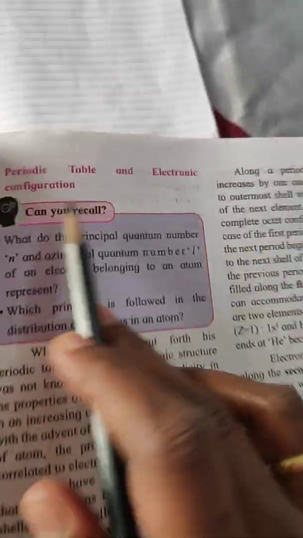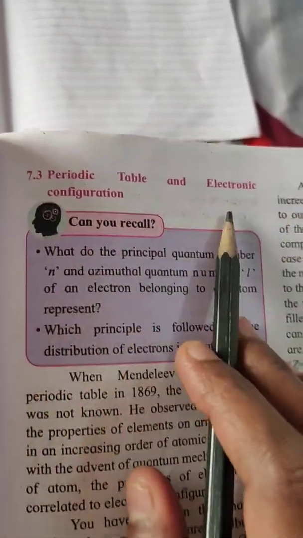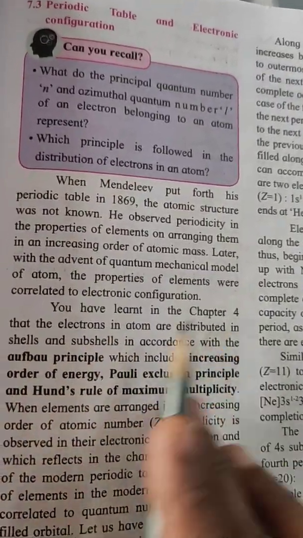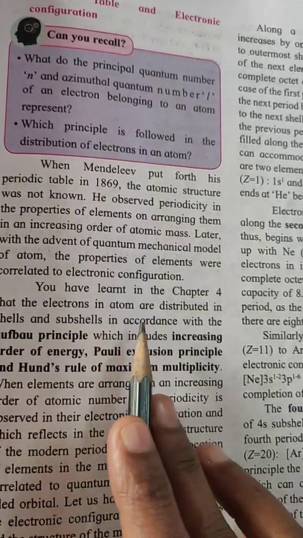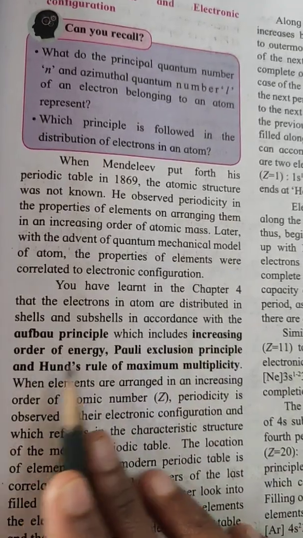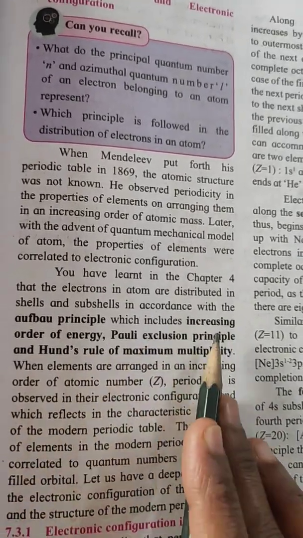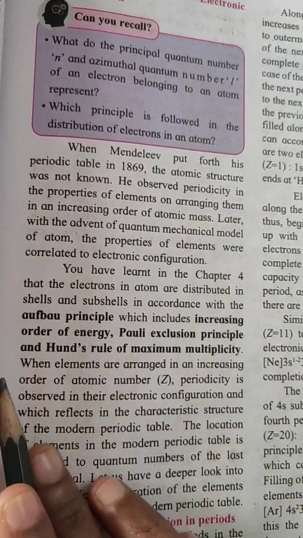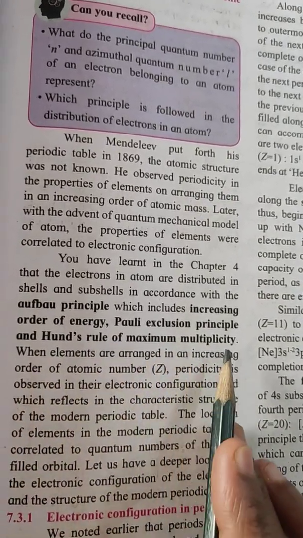Periodic table and electronic configuration. Let us see the electronic configuration according to the periodic table. You have learned in chapter number 4 that electrons in an atom are distributed in shells and subshells in accordance with principles which include increasing order of energy, Pauli exclusion principle, and Hund's rule of maximum multiplicity.